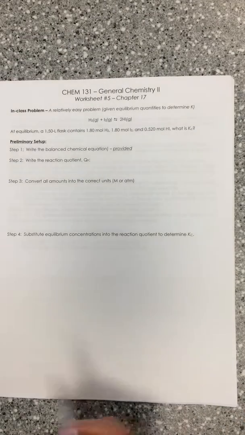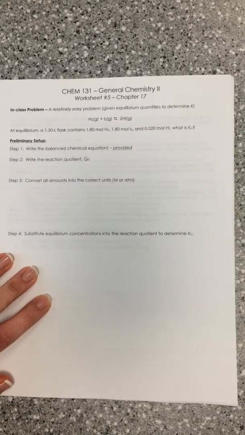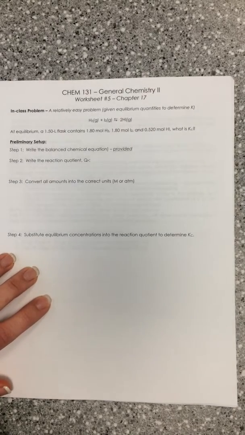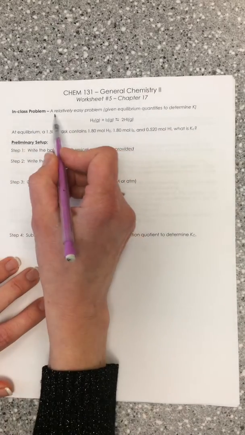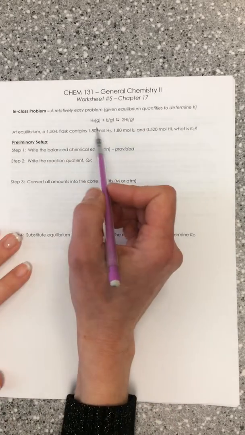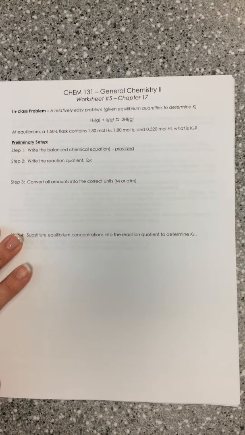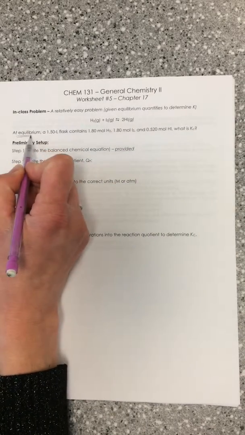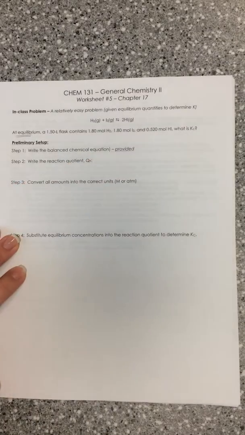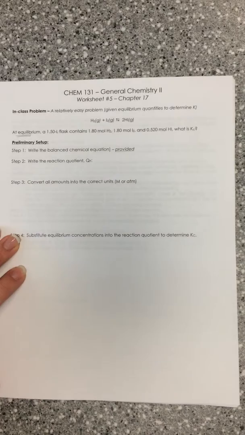So the first kind of problem deals with determining the equilibrium constant. I'm going to work through, again, the in-class problem that we had, what we call a relatively easy problem. In this case, we're looking at the reaction of H2 and I2 gas to give us 2 molecules of HI. They tell us at equilibrium, we have a 1.5 liter flask containing these quantities of these 3 species.